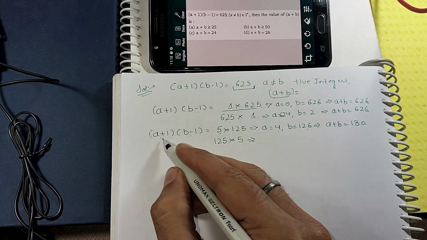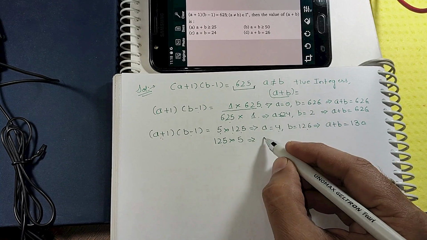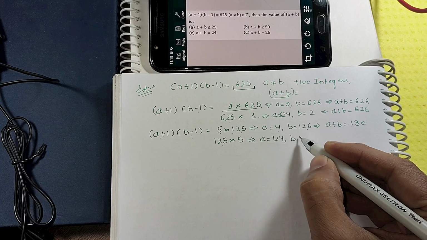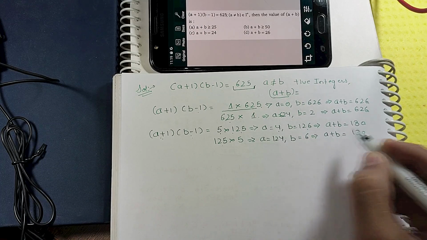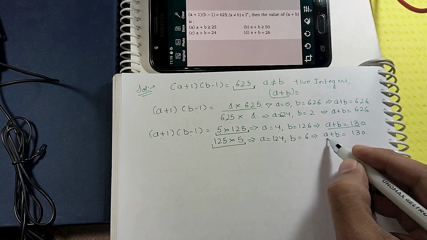Now in this case a plus 1 is equal to 125, so a will be equal to 124 and b minus 1 is equal to 5, so b is equal to 6. So this implies a plus b is equal to 130. Although by changing it doesn't make any difference, but still we have calculated a plus b for this.